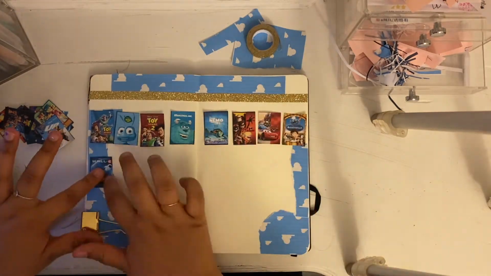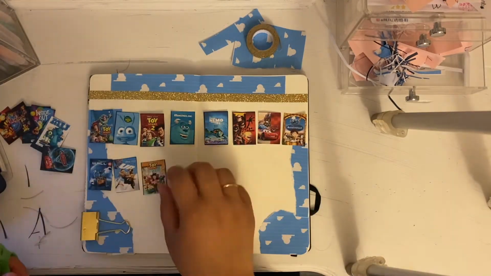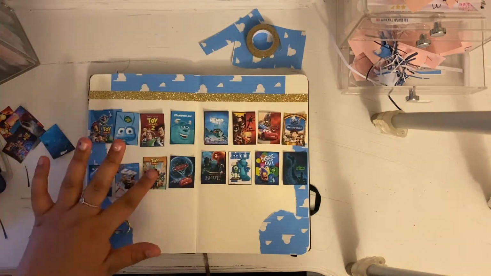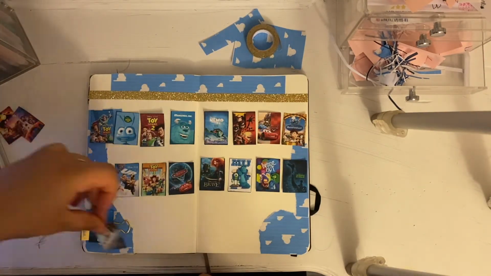I decided to do 8 in a row, or 4 per page in a row, because I wanted enough space to include the date in which I watched the movie and also the rating that I gave the movie.